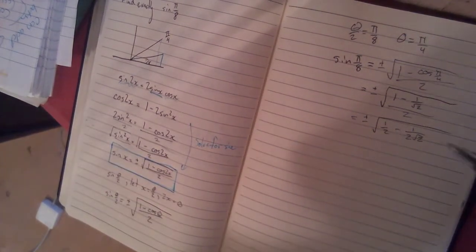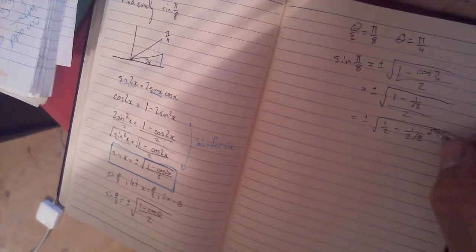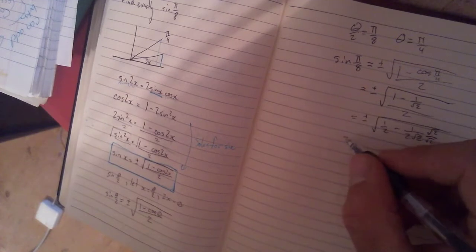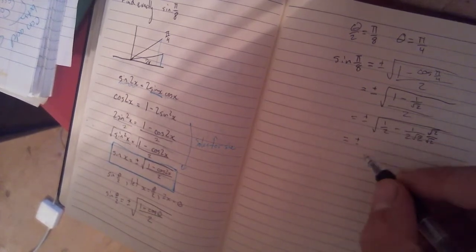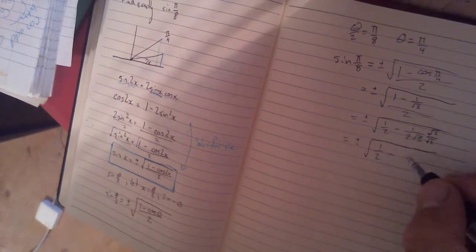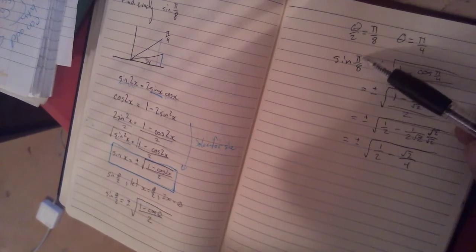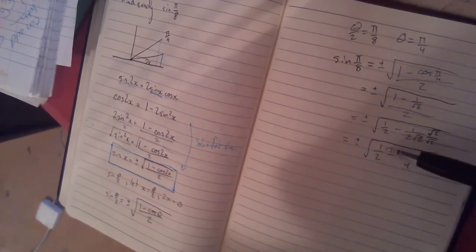And I don't like the radical inside a radical on a denominator. So at this point I will rationalize. But I don't think you would ever have to rationalize. Maybe if you had a particularly finicky calculus teacher. So this becomes root 2 over 4. So now, that tells me the sine of pi by 8 is this expression, 1/2 minus root 2 over 4.